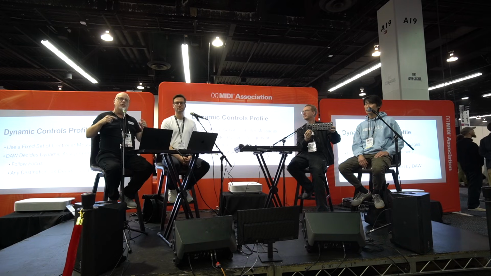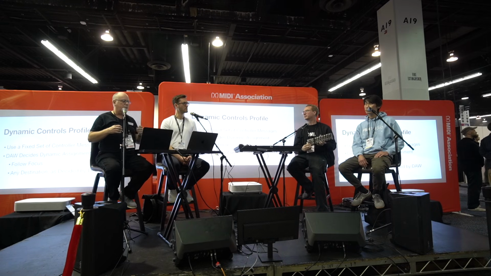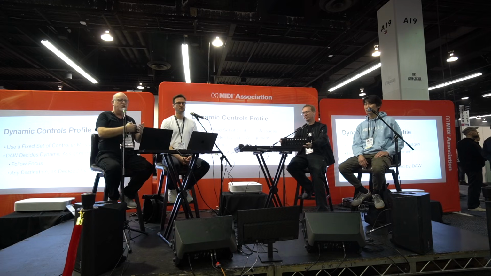It's the DAW that decides what those 8 knobs are going to do. This dynamic assignment can follow focus, or the DAW can assign those knobs to any destination. It's the choice of the DAW, and the external controller doesn't need intelligence in order to reach different parts of the DAW. The DAW can do that.